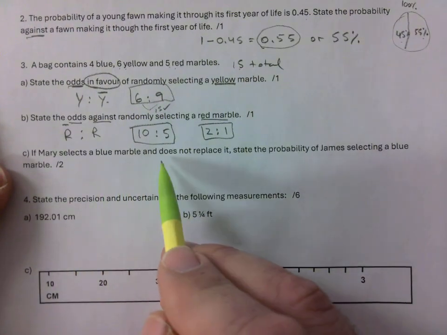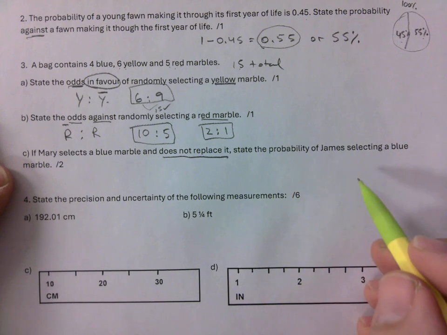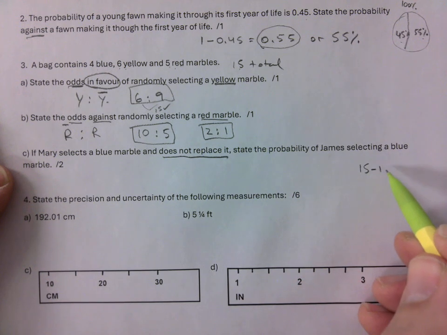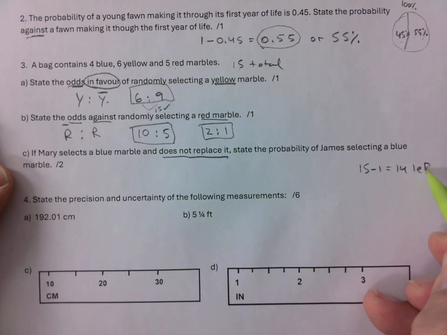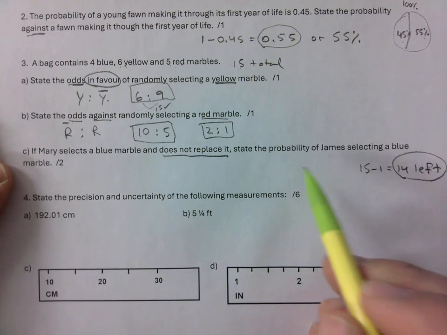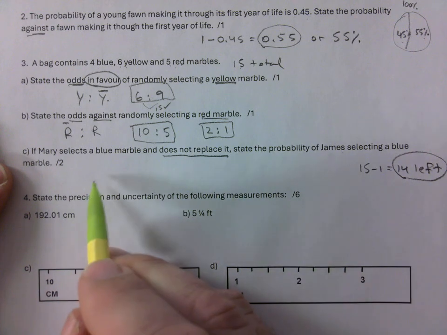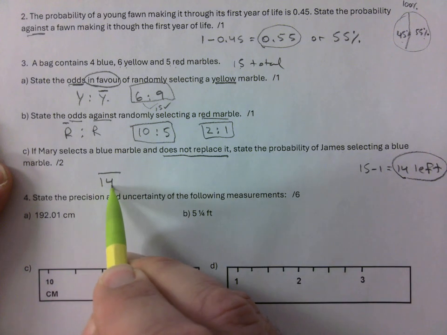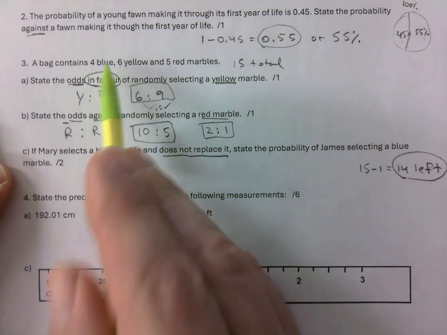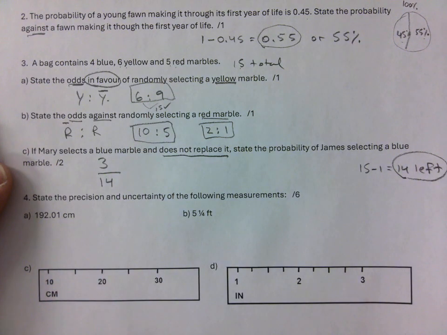If Mary selects a blue marble, does not replace it. Okay, so we're down to 14, right? So right away, 14 left, okay? That is a given. You have 14 left. State the probability of James selecting a blue marble next, right? So we know we're out of 14. We used to have 4, and since 1 was taken out, it's 3 over 14.